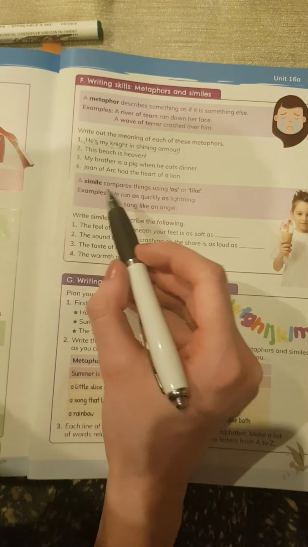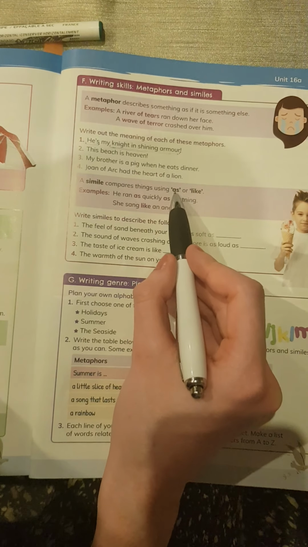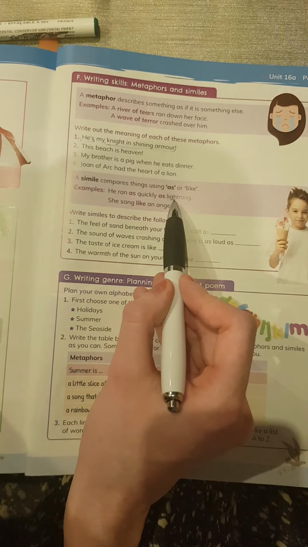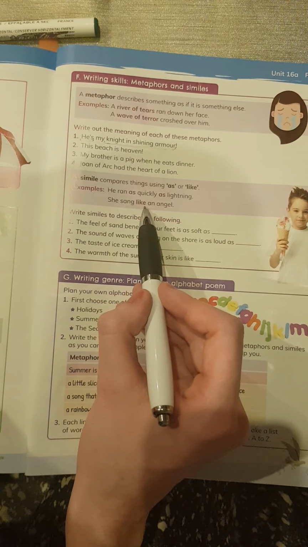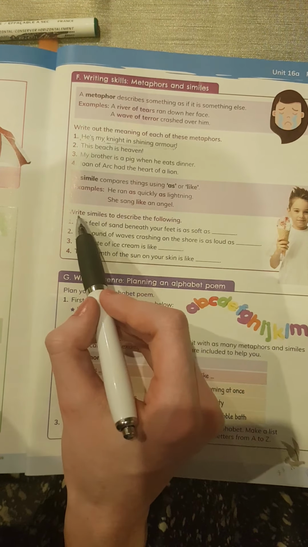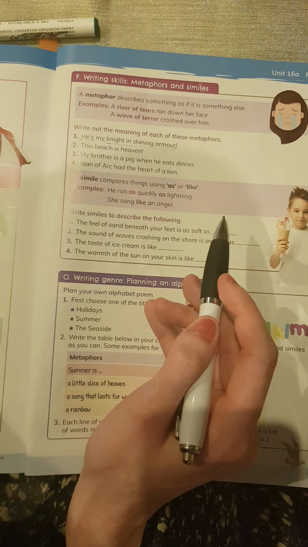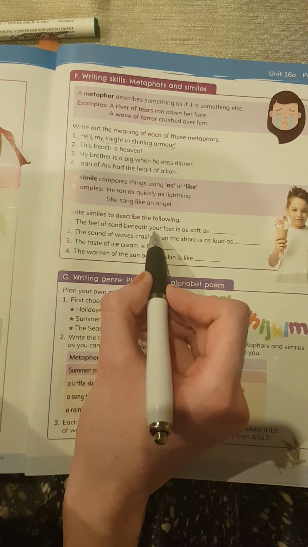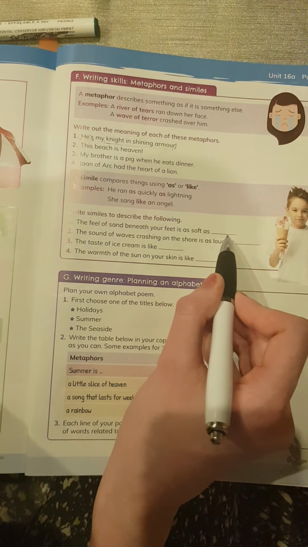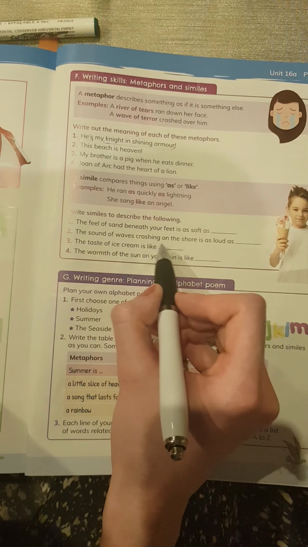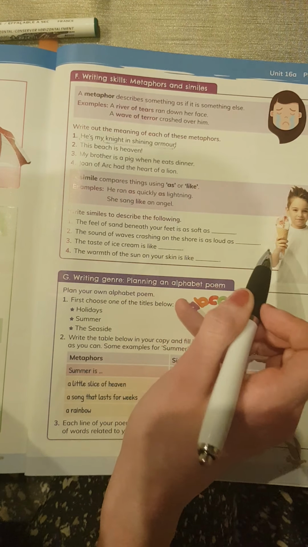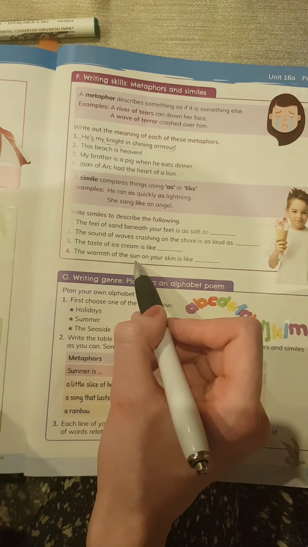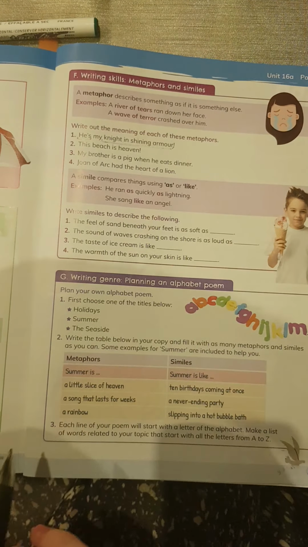And then for the second part, a simile compares things using like or as. For example, he ran as quickly as lightning. She sang like an angel. Write similes to describe the following, right? So you just have to finish off the sentence. The first one, the feel of sand beneath your feet is as soft as. The sound of waves crashing on the shore is as loud as. The taste of ice cream is like. And the warmth of the sun on your skin is like. And that's all you have to do.